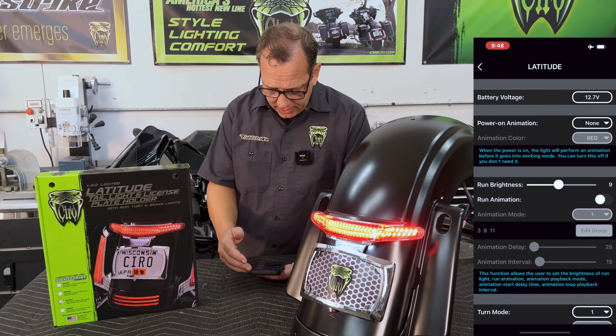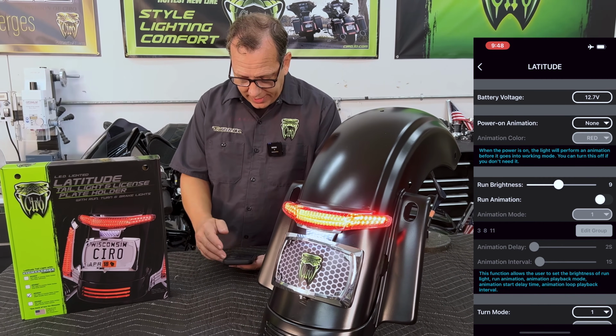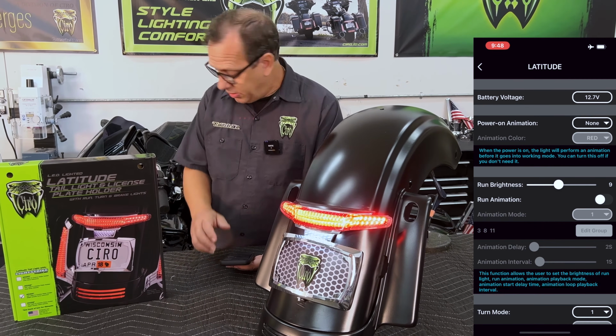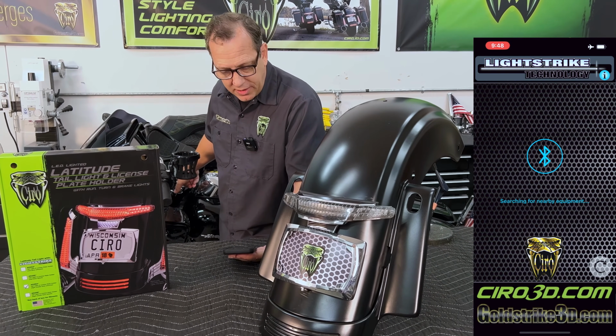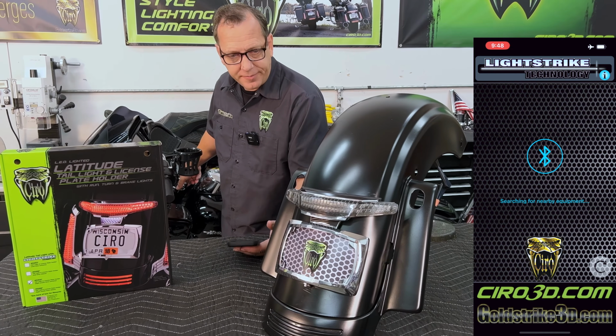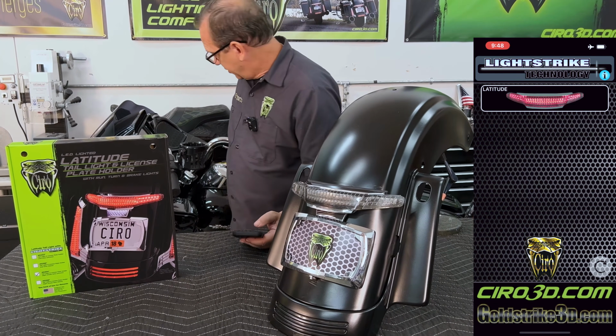On the top is your battery voltage. Next is your power on animation, and we're going to do that next. So when you turn the bike on and off, we're going to turn it off and you'll see the regular flash. There you go, and that's just your security. We're going to turn it back on.